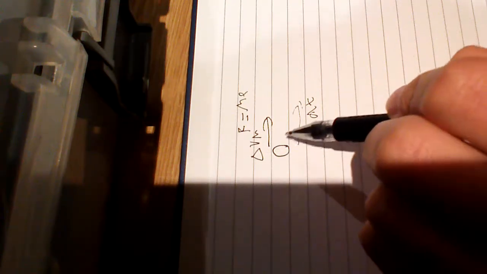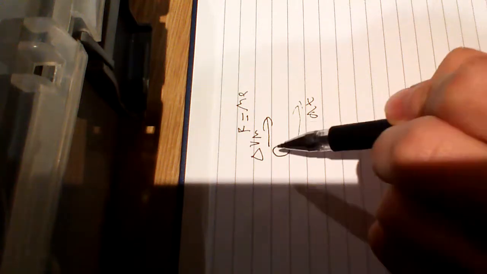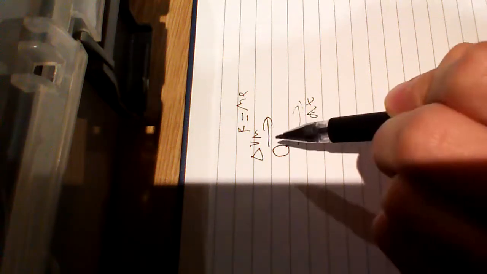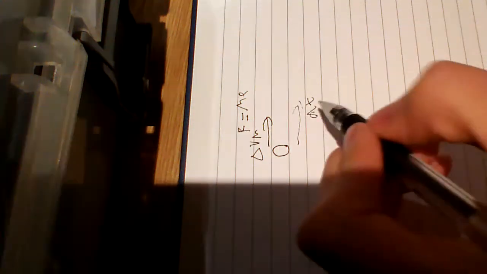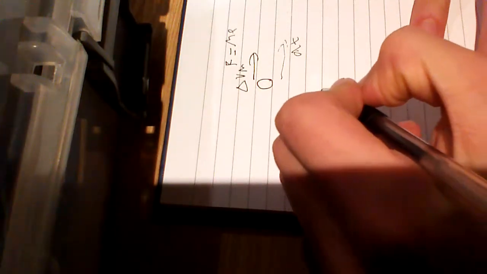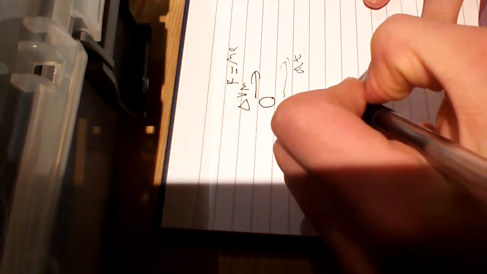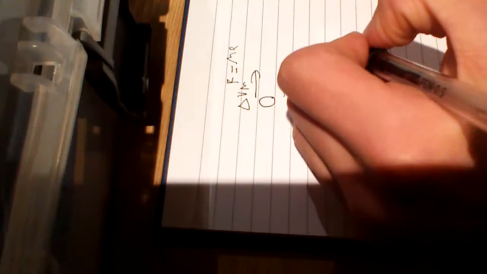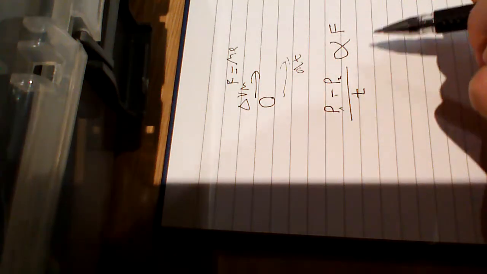So what we can say here is we can use momentum to work out what the force is. If we go down here, we can say that P, which stands for momentum, minus P sub 2 over a given time. So this change in momentum over time is directly proportional to a force that we experience.